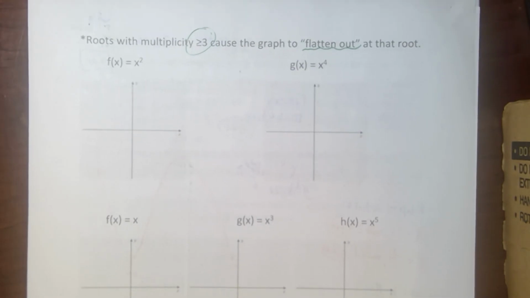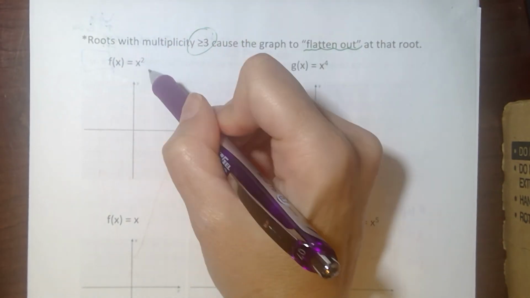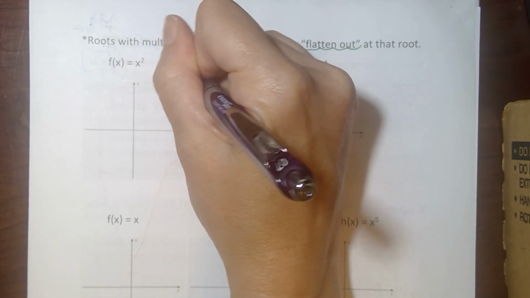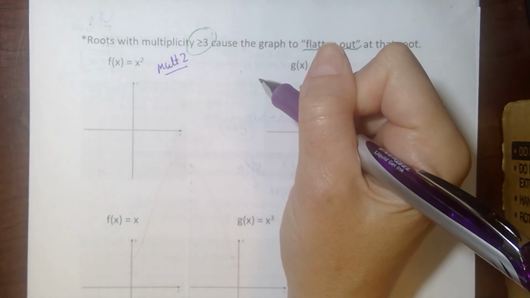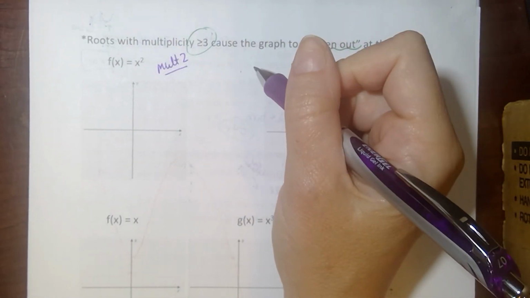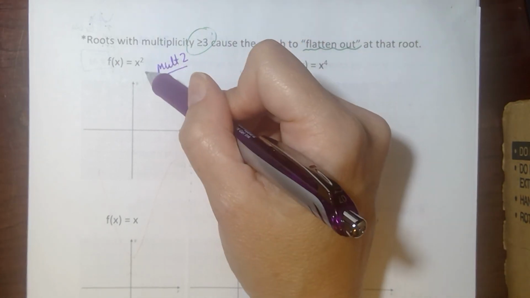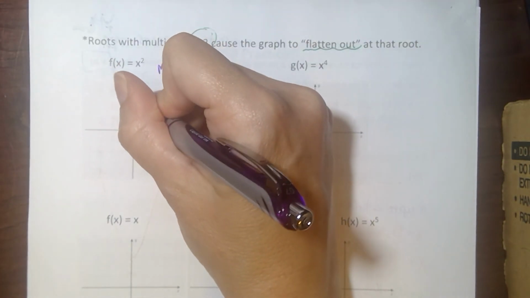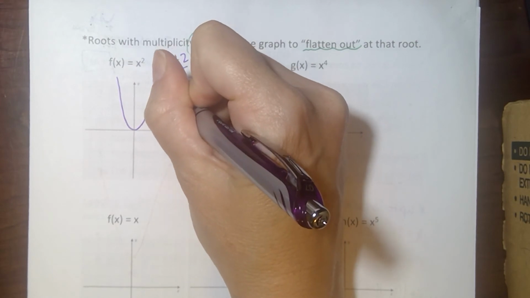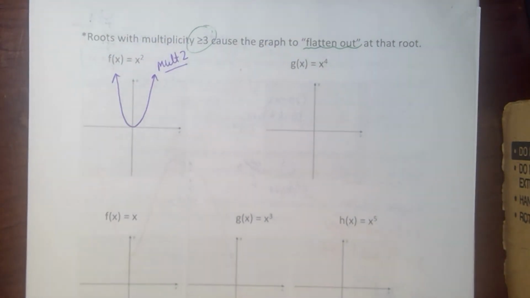Let's think about how this looks. If I have f of x equals x squared, that is an x with multiplicity 2. It's even multiplicity, so it touches and turns. This is our parent quadratic function. So we know it just kind of touches and turns and goes back up. That's what that looks like.